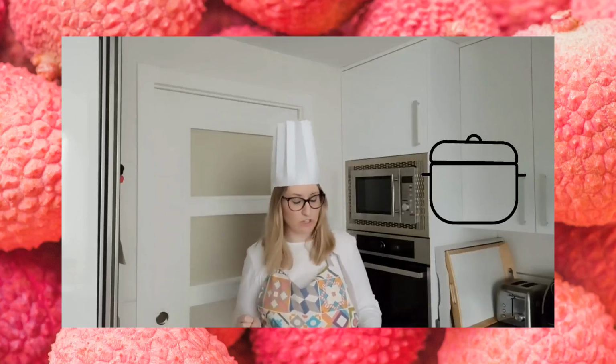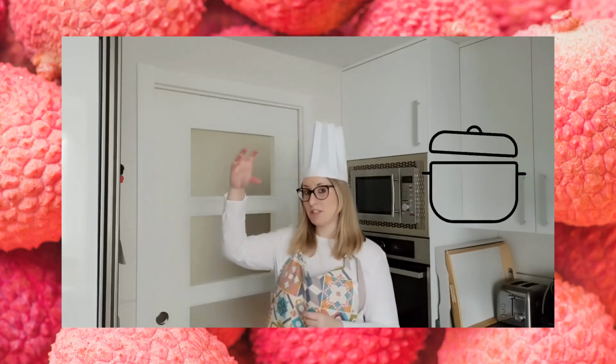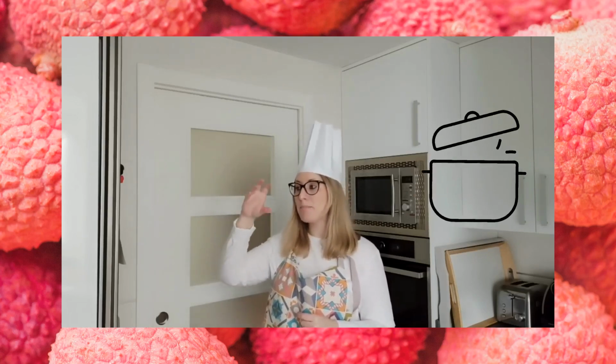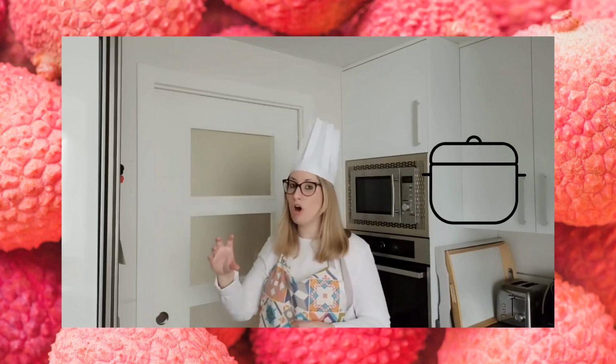The third property of matter, and last one, is density. Density is the concentration of matter in a volume. And how can we calculate that? We need to divide the mass of an object by the volume of that same object.